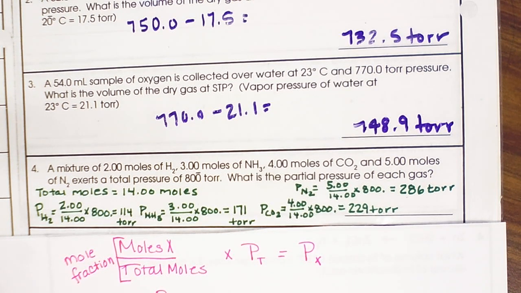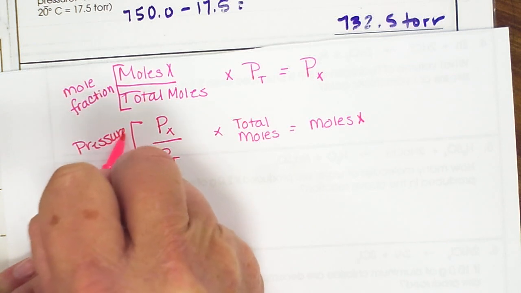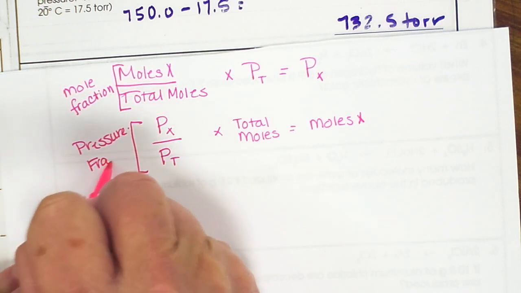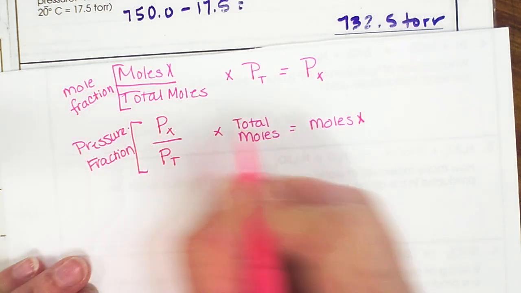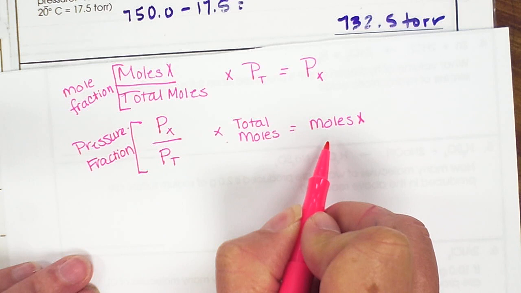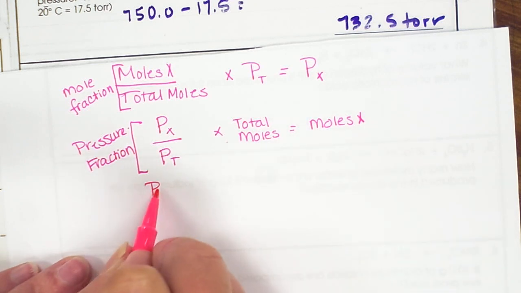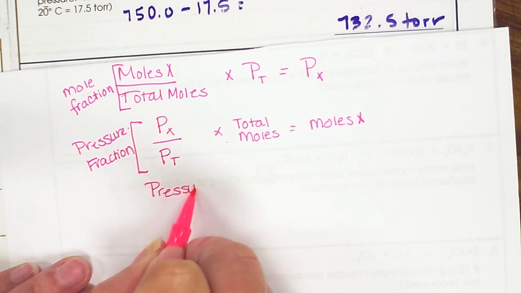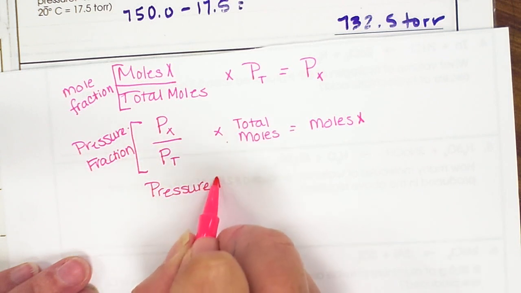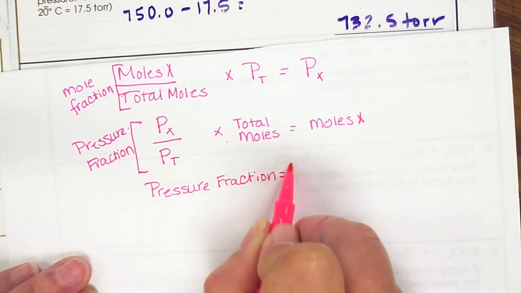See? The exact same thing. I can take the pressure fraction, multiply it by the total moles, and I get the number of moles in the tank. And not only that, but the pressure fraction is equal to the mole fraction.